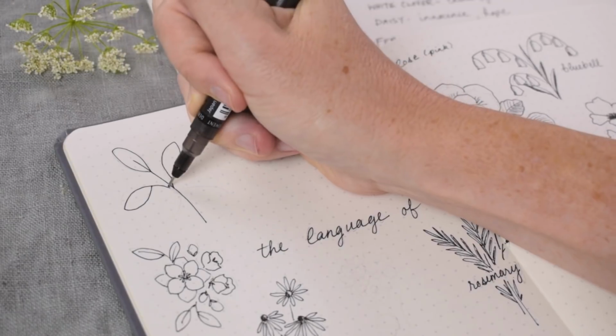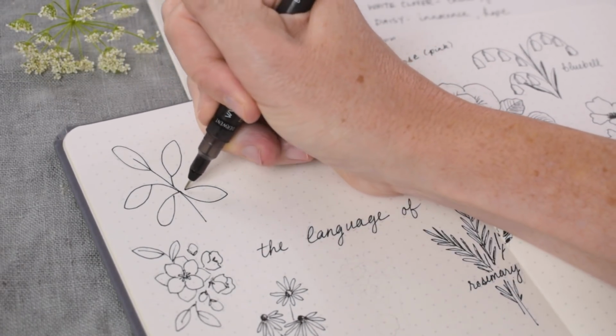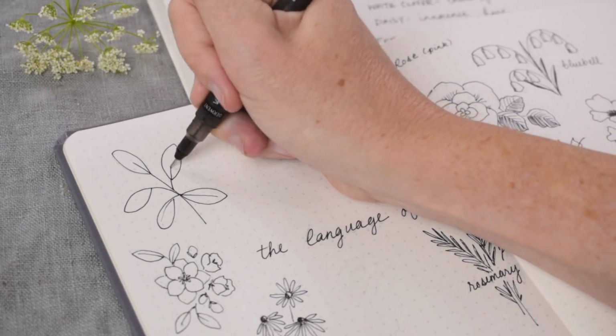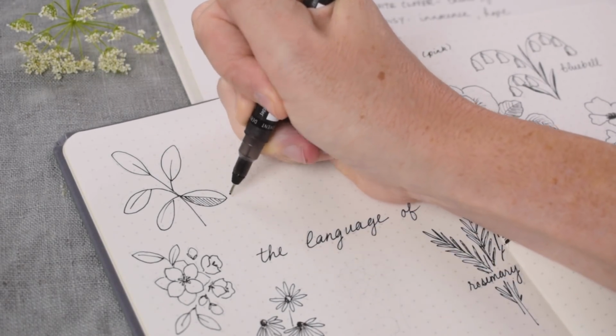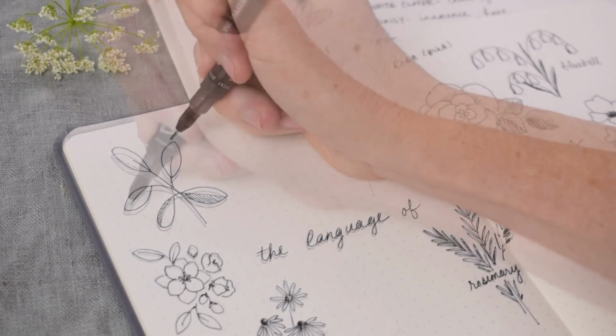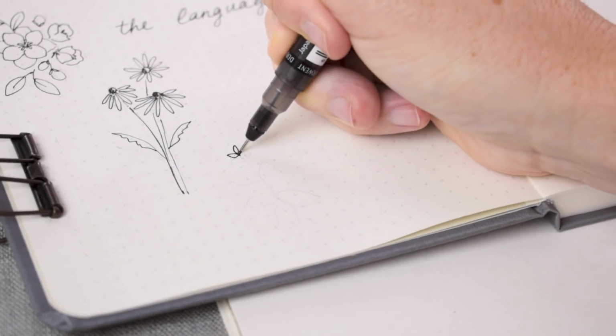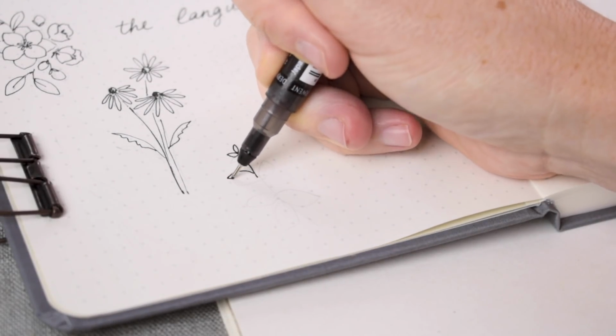We'll also do sage. Sage is for wisdom and immortality, which kind of makes sense, that wise old sage. And very simple, sort of rounded leaves, rounded ovals that come to a bit of a point. And then I like to just put a line down the middle and shade one side with some line shading to give it a little bit of depth.